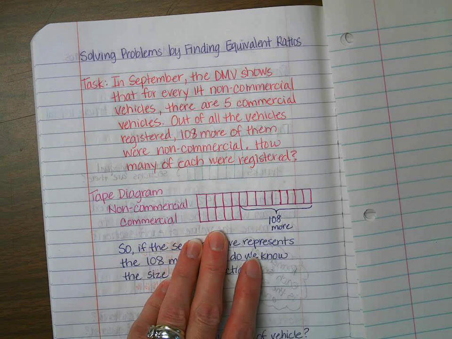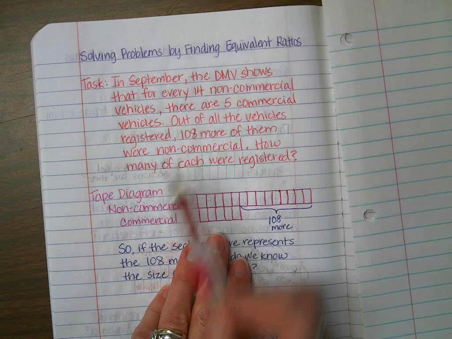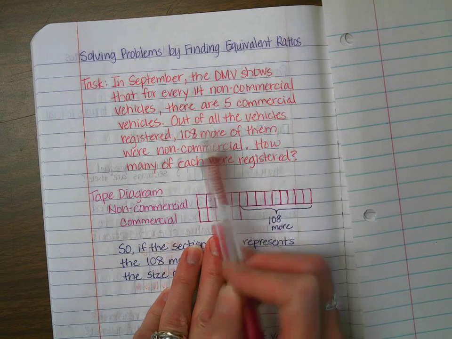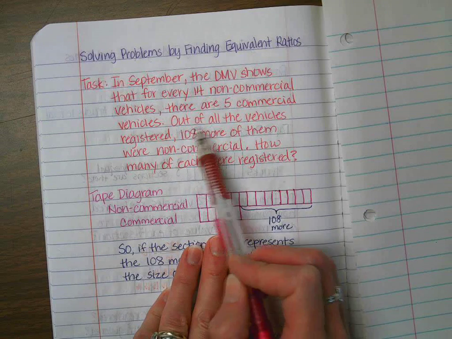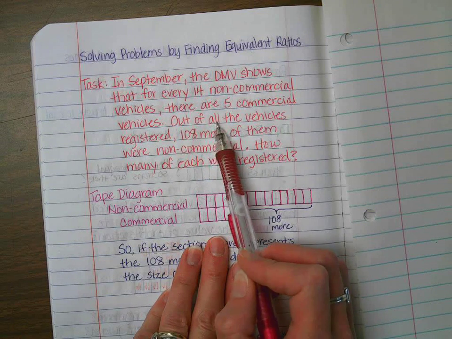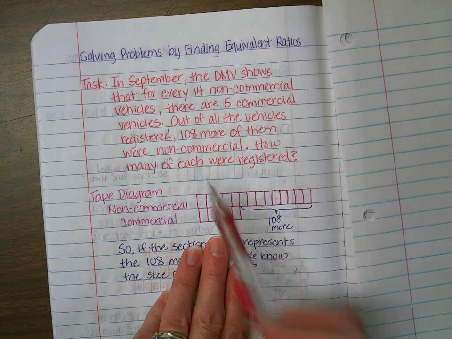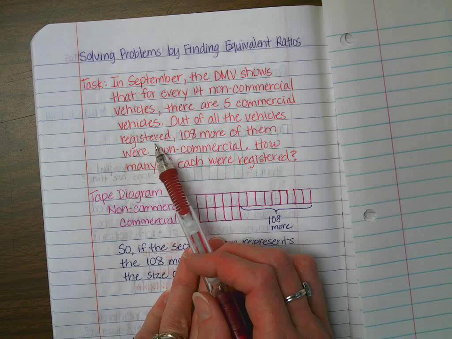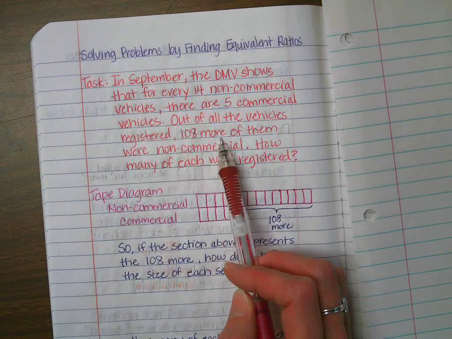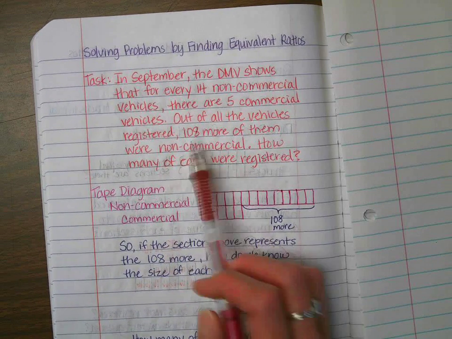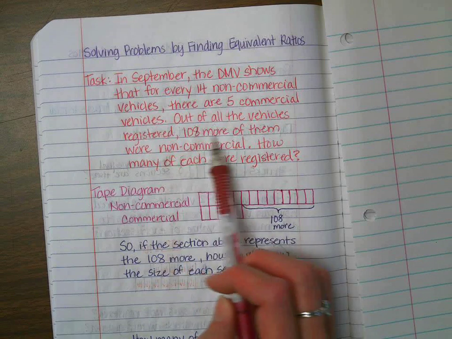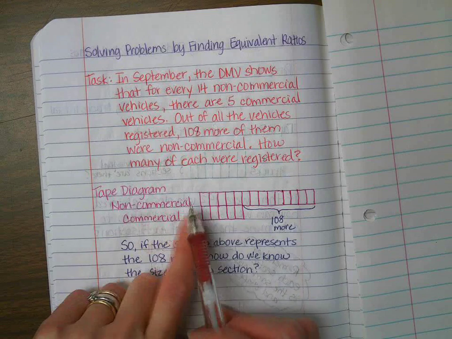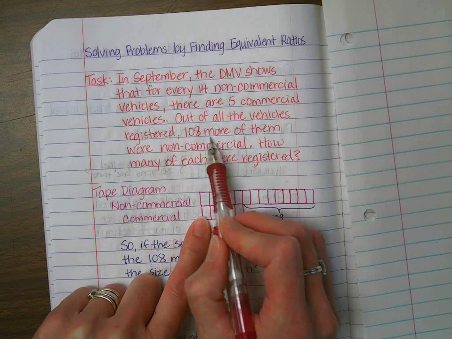And now the tricky part, and they really were trying to trick you because they wanted to see if you could handle it. The tricky part is, if we go back and look at the quantities, the quantities are 14 non-commercial, 5 commercial. Out of all the vehicles, so that really is a quantity talking about all of them. Do we know all of them? No, we don't. Out of all the vehicles registered, 108 more of them were non-commercial. So they have to belong to the non-commercial.